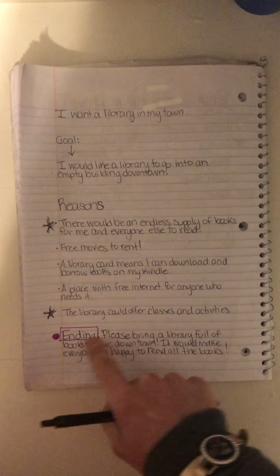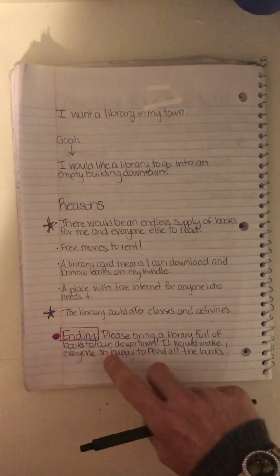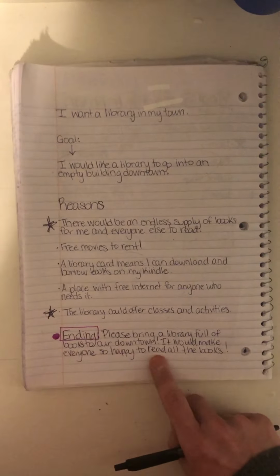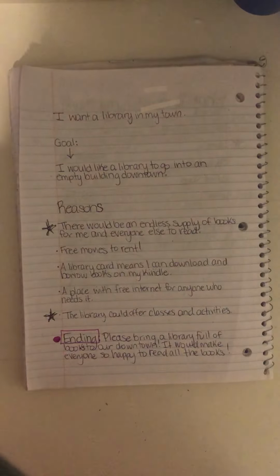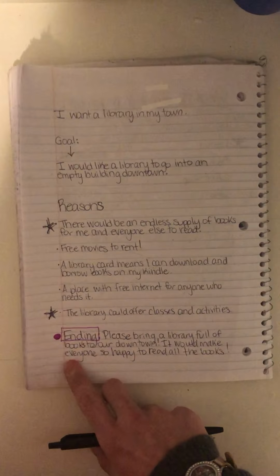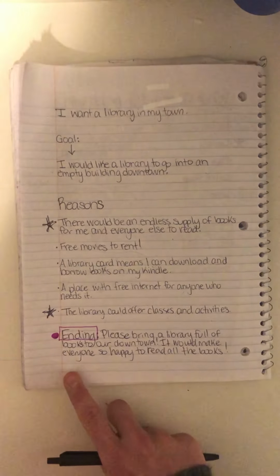This was my ending. This was something that you did, I believe, last week. So you should already have this done. This is not something that you are thinking about doing today and making up and trying to come up with today. You already wrote your ending last week and submitted it on Seesaw. Okay? This is something you have already completed. All right? It was something that we did after our reasons. We thought up our ending. So this isn't something brand new you are trying to think up. You already have it done.